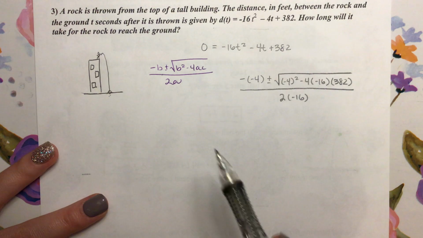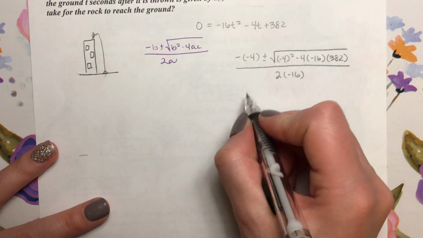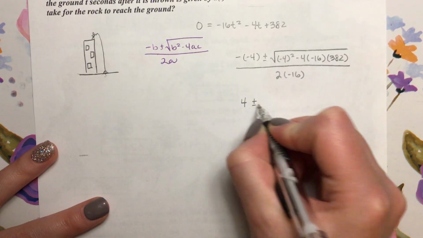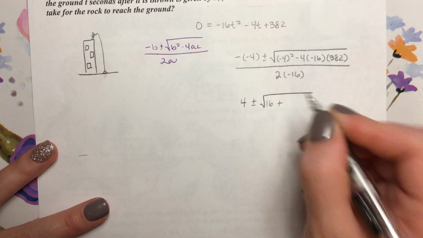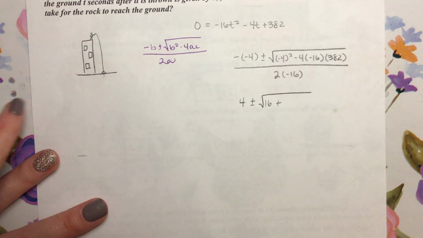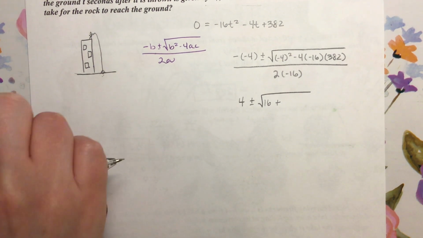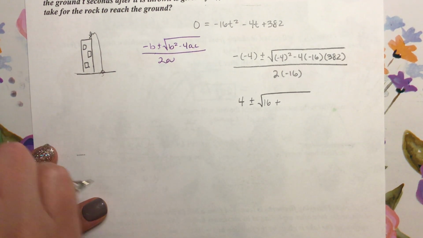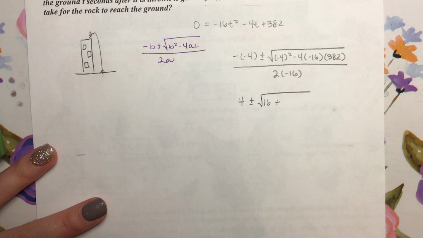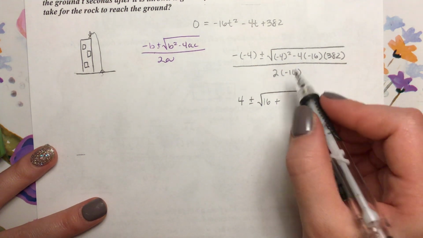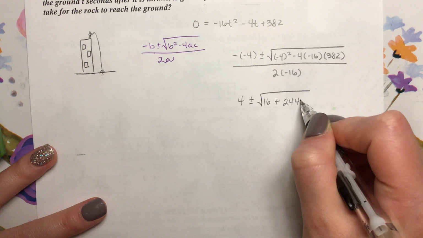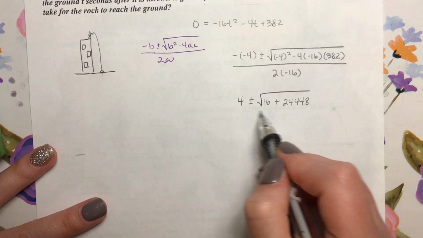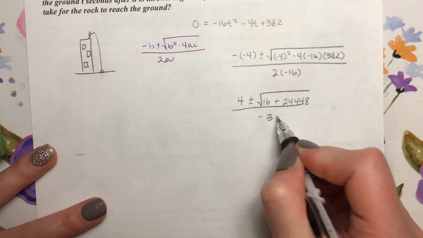Now I'm going to start simplifying. So the negative of negative 4 is positive 4. And then this is 16 plus 4 times 16 times 382. 4 times 16 times 382 is 24,448, all over negative 32.